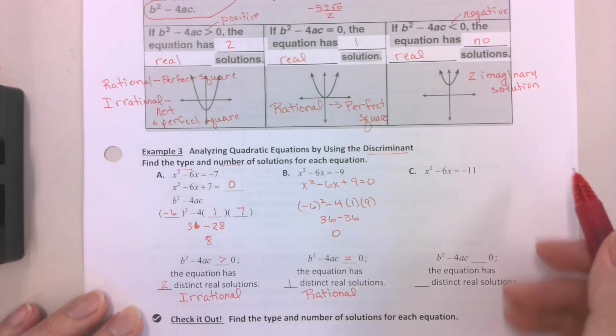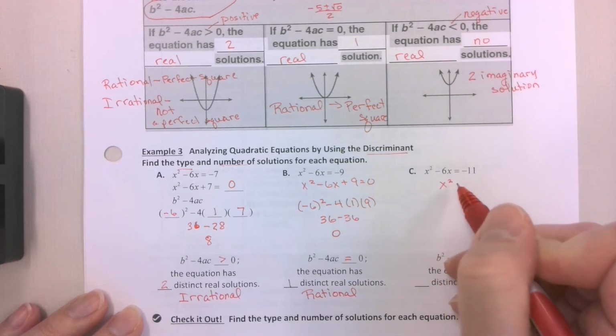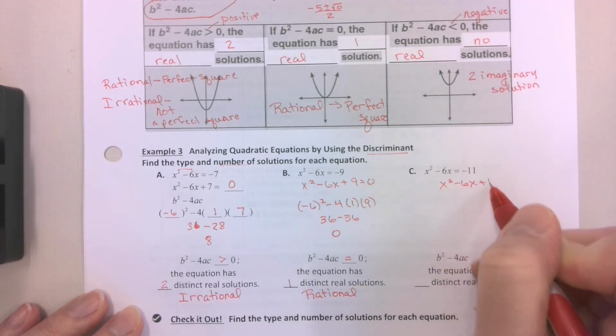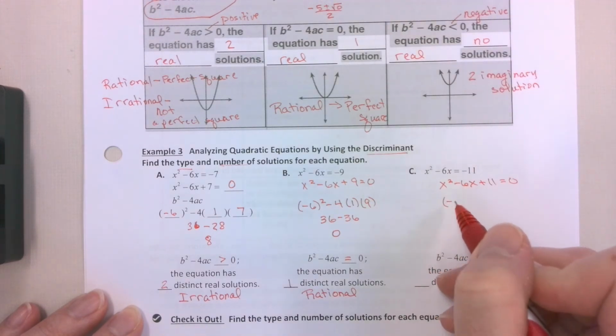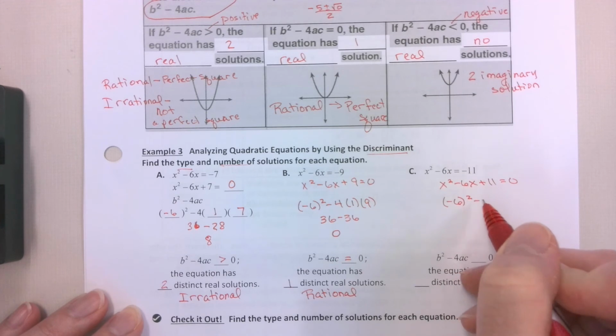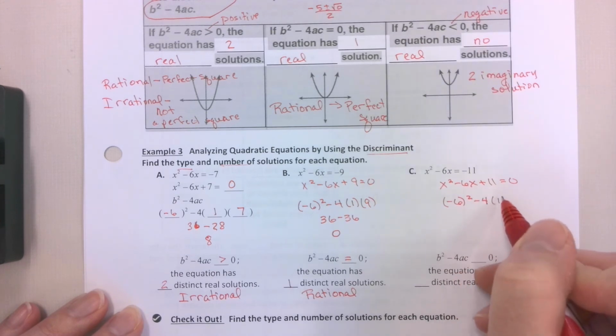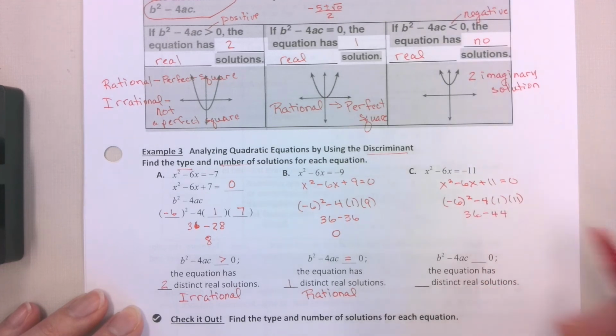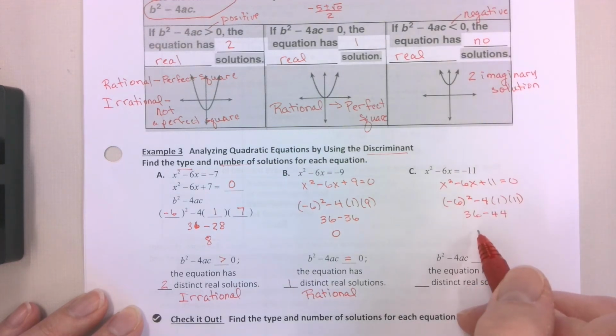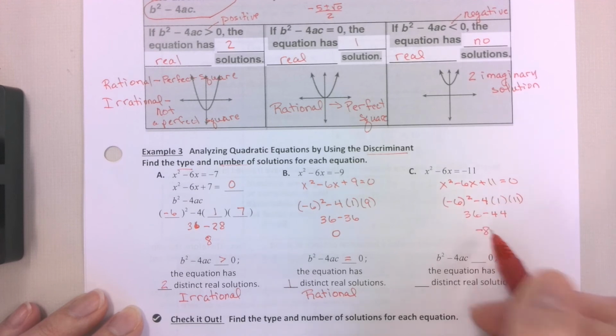All right, one more example here. We have x squared minus 6x, add that 11 over to set it equal to 0. And I will plug it in to be -6 squared minus 4 times 1 times 11. All right, so I still have that 36, but this time it's minus 44. Put this together and I get -8.